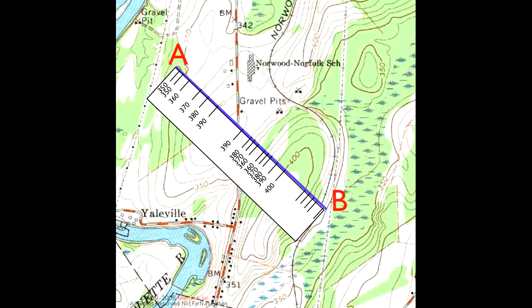Make sure, by the way, that the lines you actually make a mark for are actual contour lines, not roads or something else. So the third step is to write down the values for the contour intervals that you made marks on your paper for.